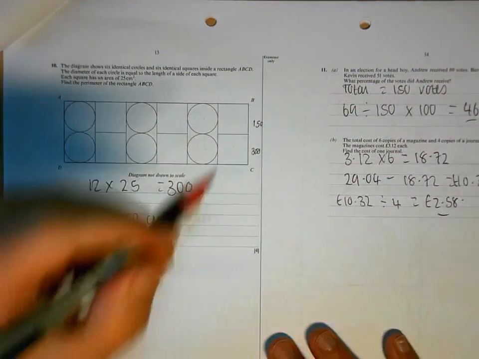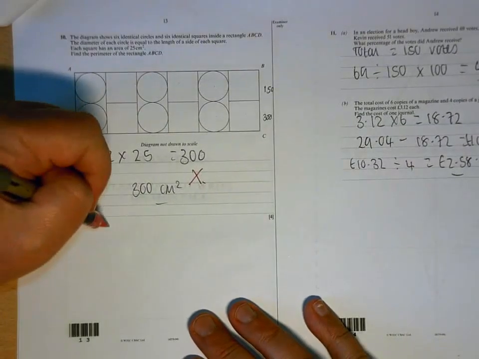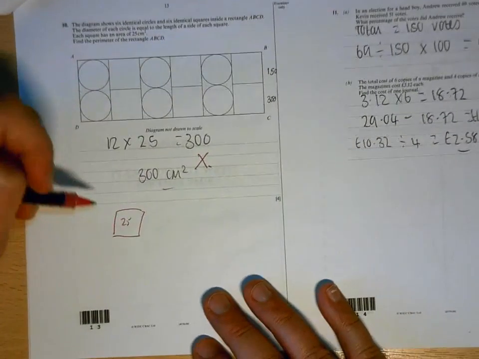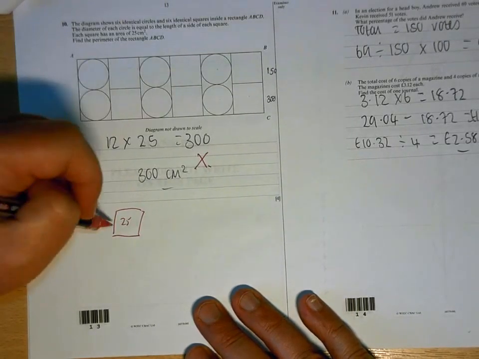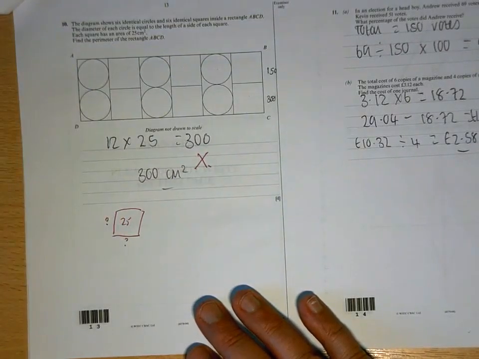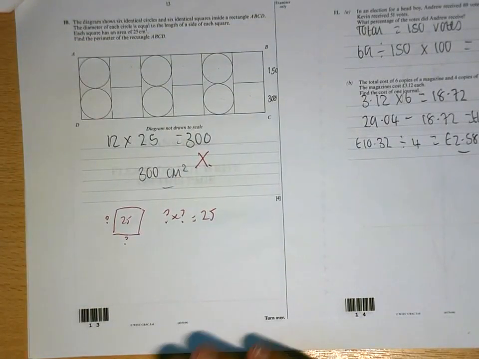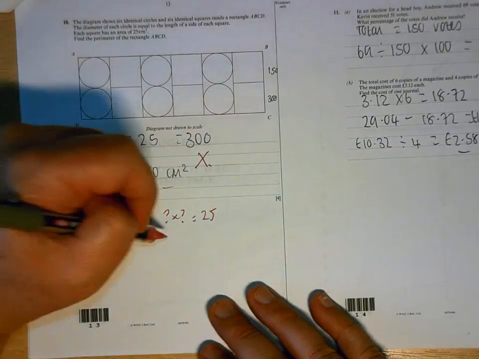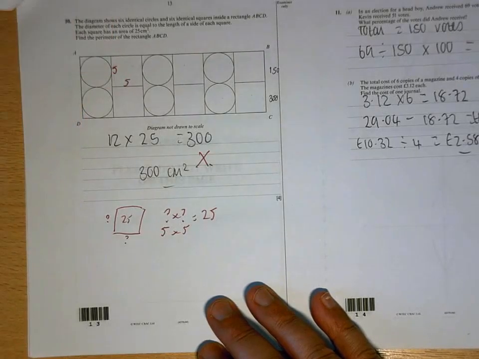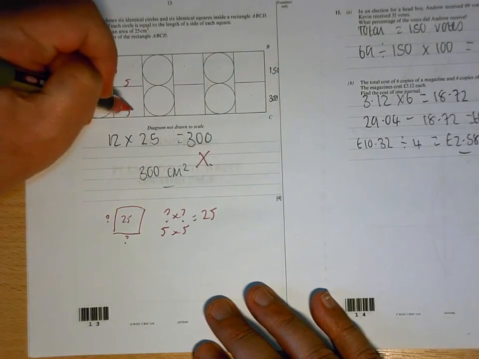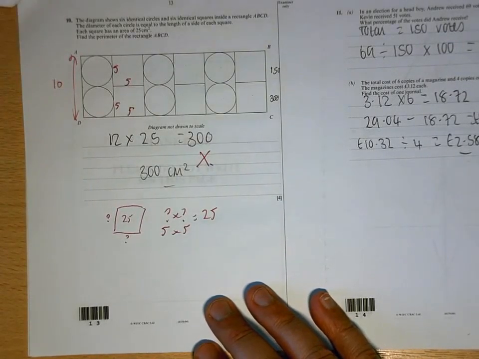Okay, this one, no, this isn't what you need to do. They're telling you that each square has got an area of 25. Now to work out the area, you multiply the length by the width. And they're the same thing because it's a square. So what times itself equals 25? Hopefully you know 5 5s are 25. So the sides of my square are 5s. So that's a 5. So I now know the height of my rectangle is 10.